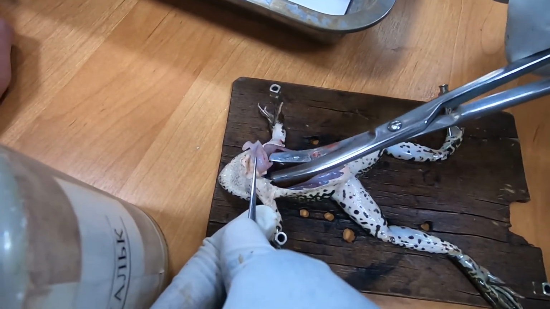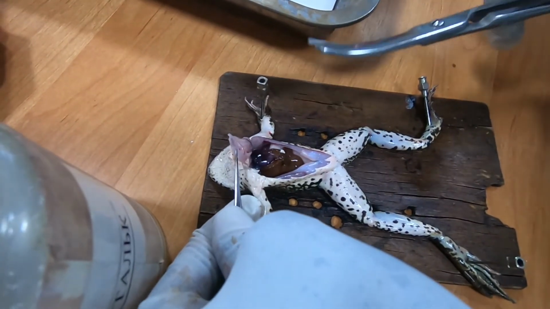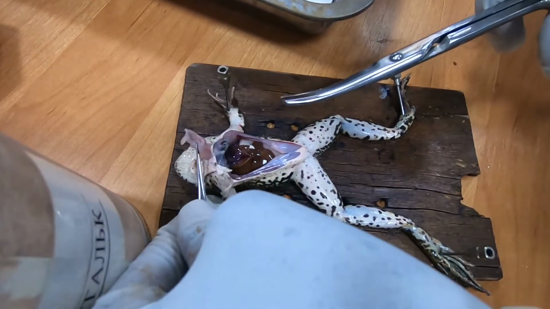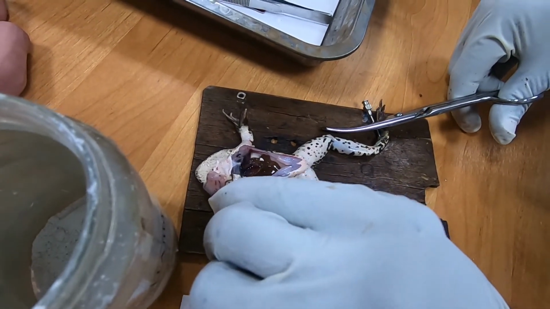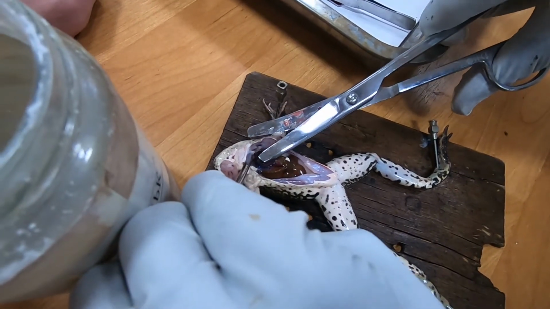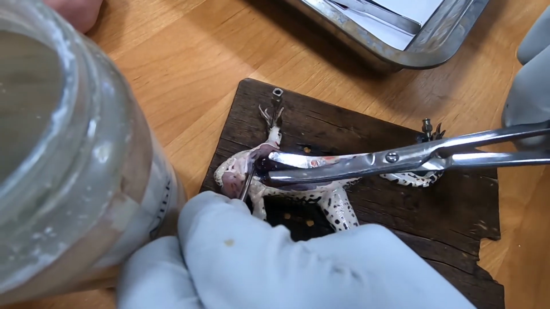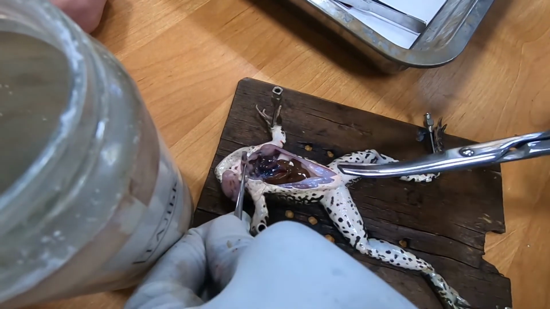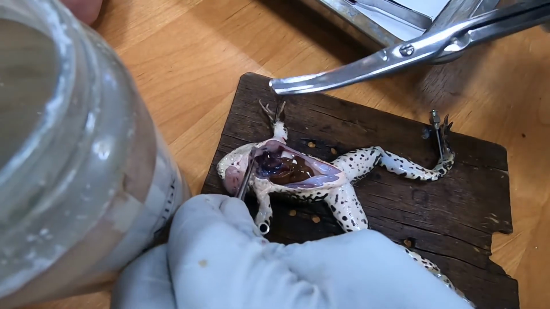But today, we are going to separate, not spread, I'm sorry, to separate the right atrium, left atrium from the right ventricle and the right atrium, right ventricle.